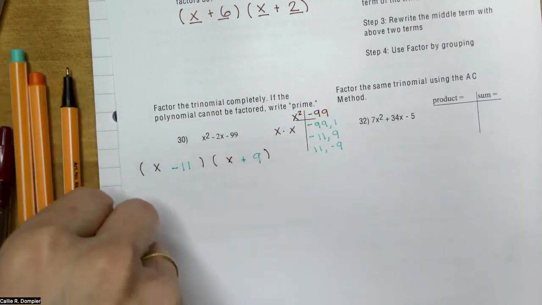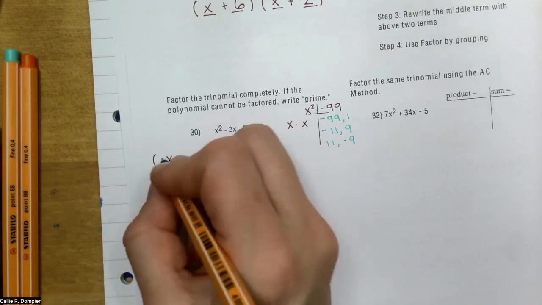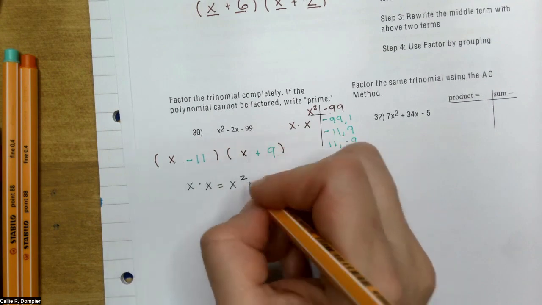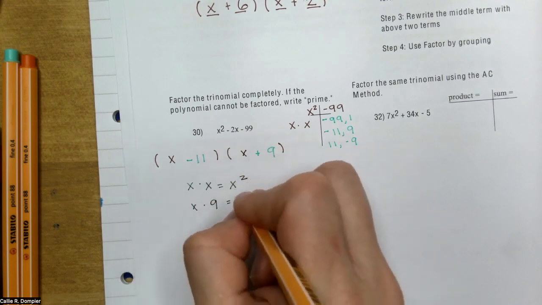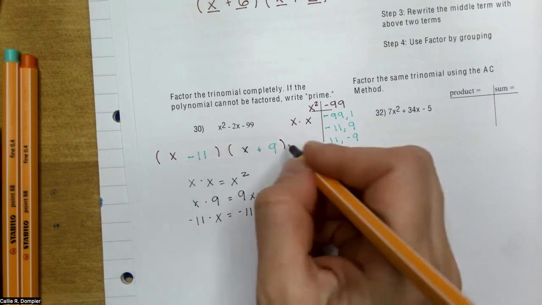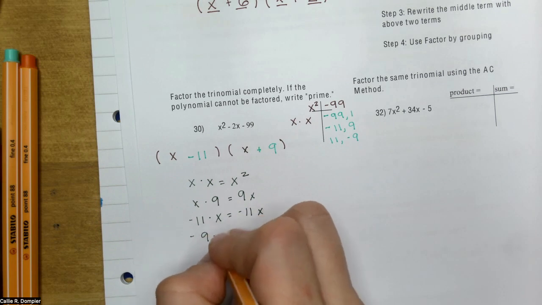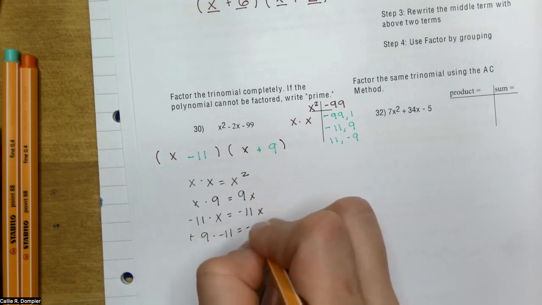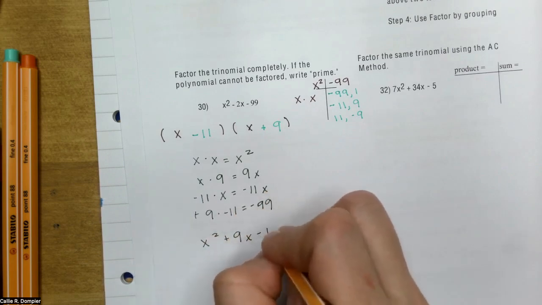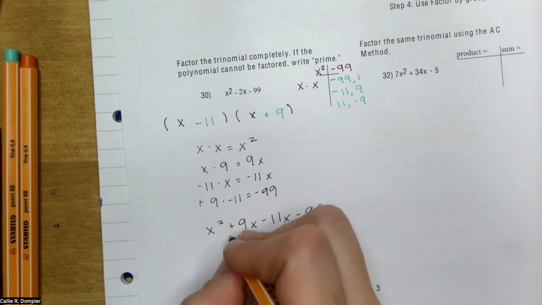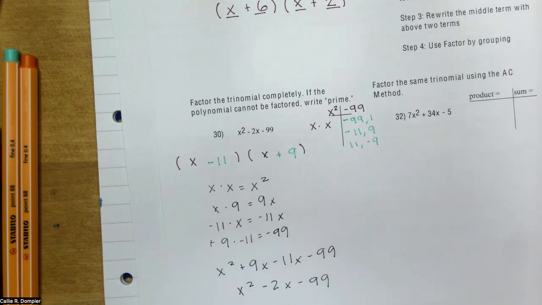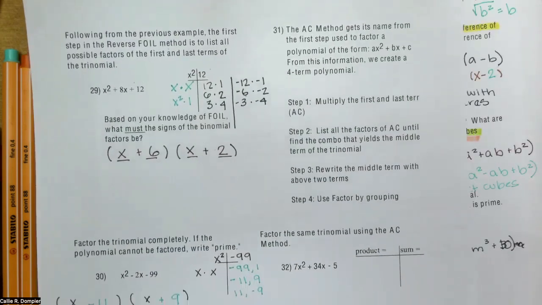You can even work it back out if you would like, just to be sure. FOIL it: x times x is x squared, x times 9 is 9x. Negative 11 times x is negative 11x. Negative 11 times 9 is negative 99. We'll add those together. X squared plus 9x minus 11x minus 99 becomes x squared minus 2x minus 99. Good? All right.